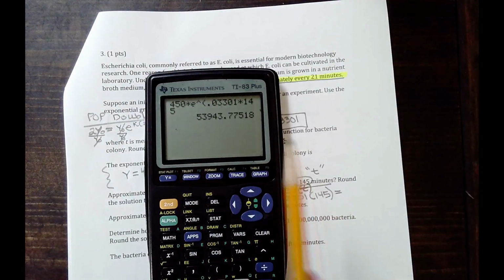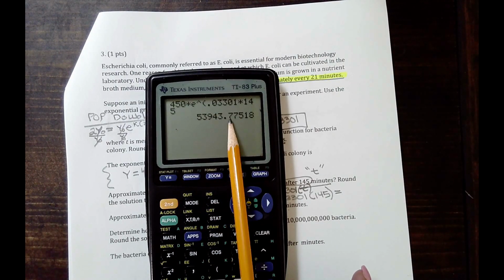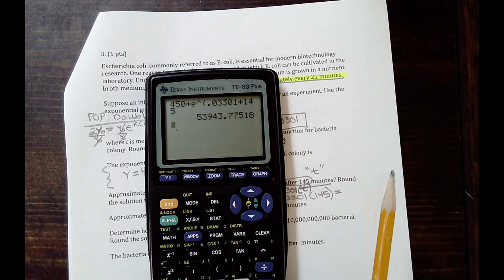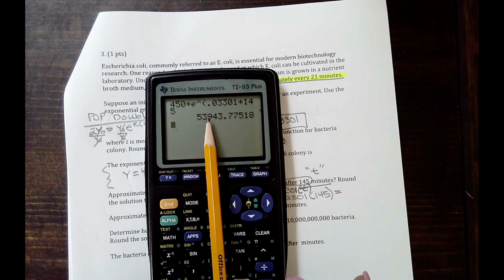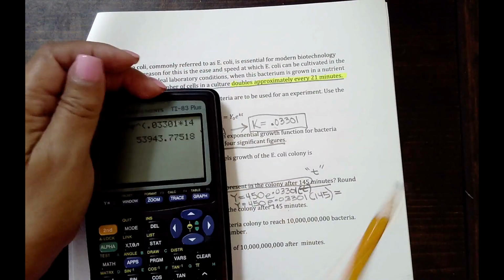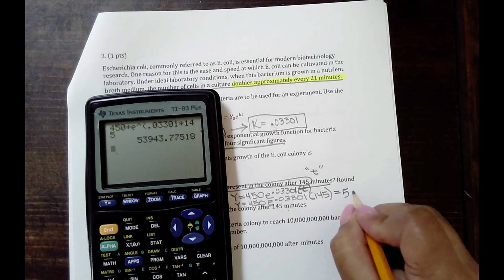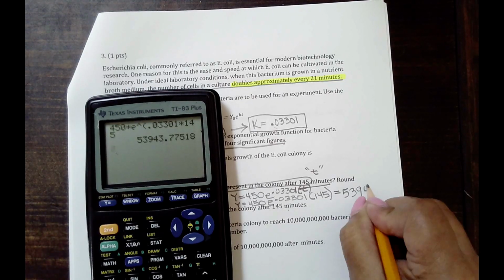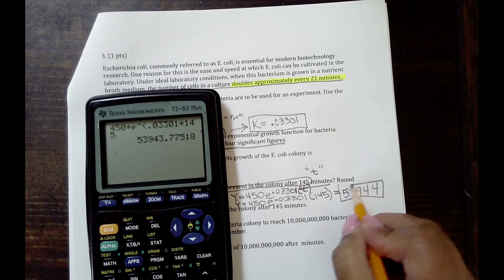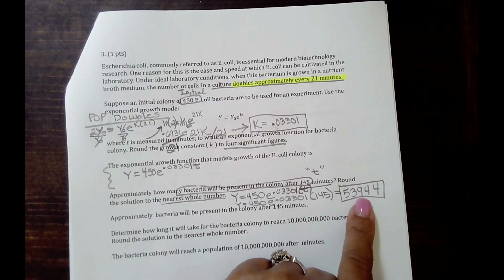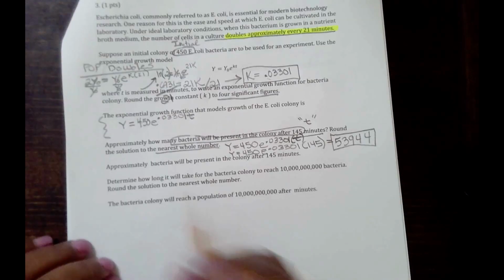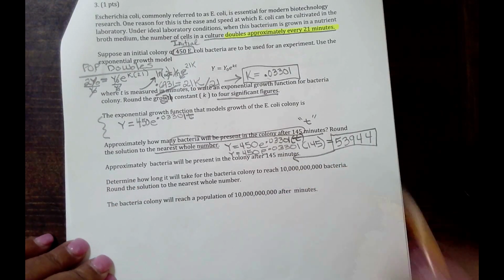Okay, so this 3 is in the whole number position. Look next to it to decide whether to bump that 3 up or leave it as is. So this turns out to be 53944, because we're going to bump that up to a 4. Okay, so that's what happens to the population. It grows to that extent after 145 minutes. Okay, so that is the answer to this one right here.